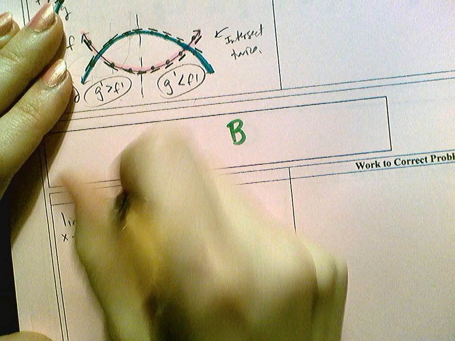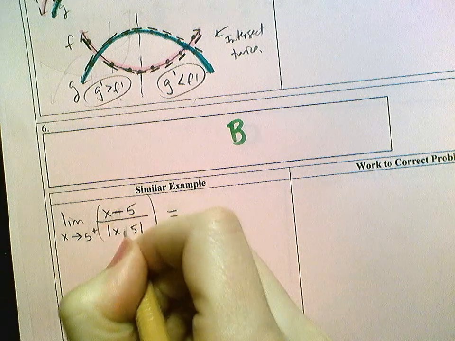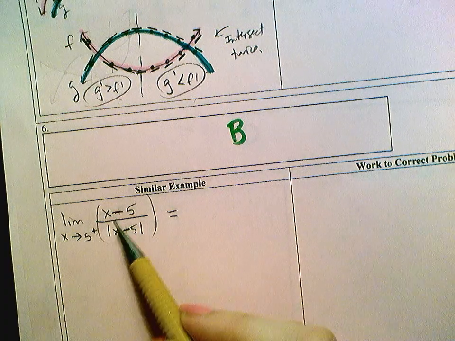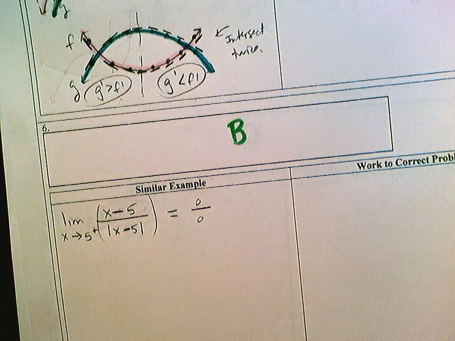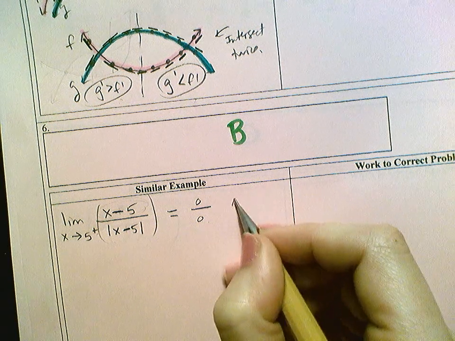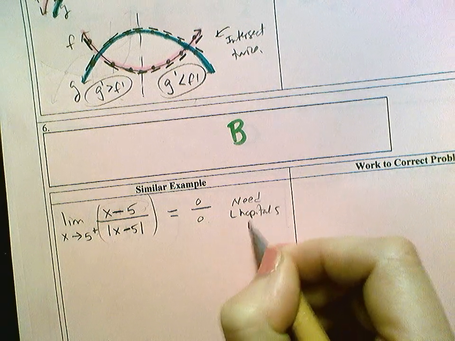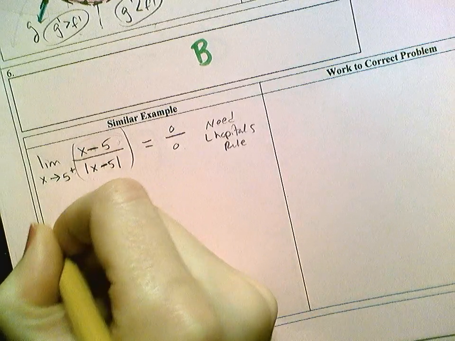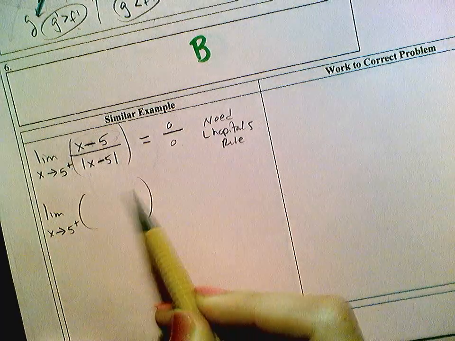Sorry, I want to change this. Let's change it to negative. Okay, change that to negative, please. So if you get closer and closer to 5, the numerator gets closer to 0, the denominator gets closer to 0. The 0 over 0 is an indeterminate form, so we need L'Hopital's rule.